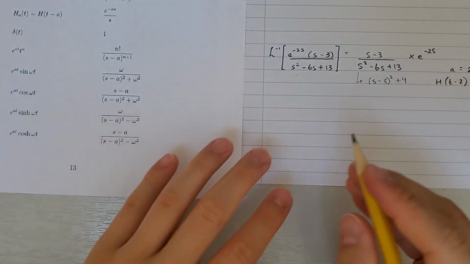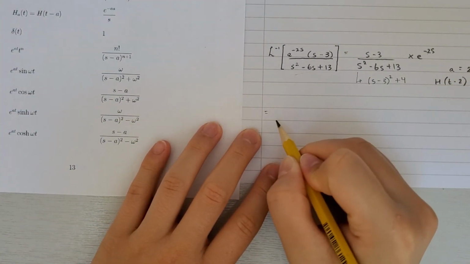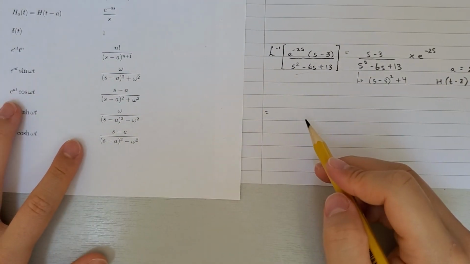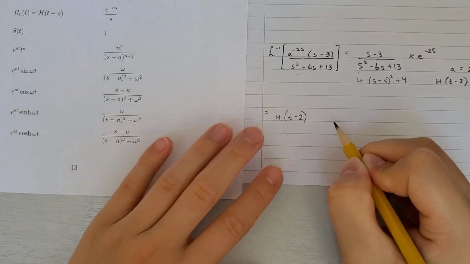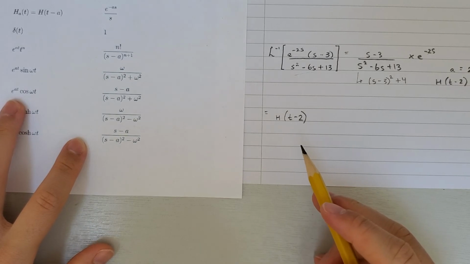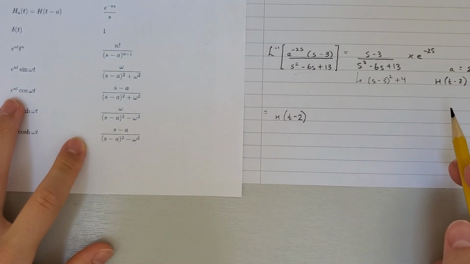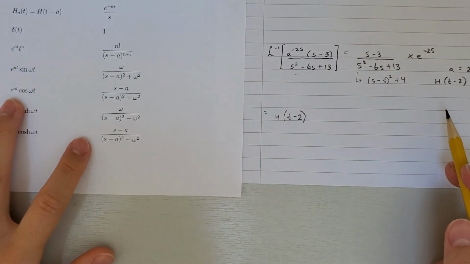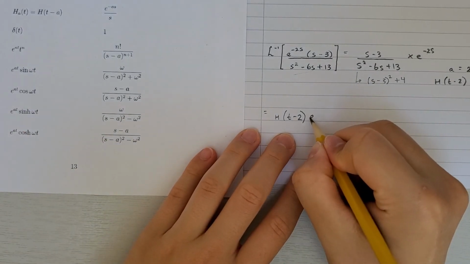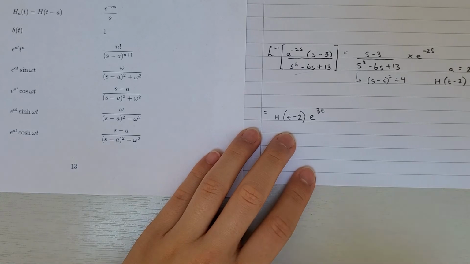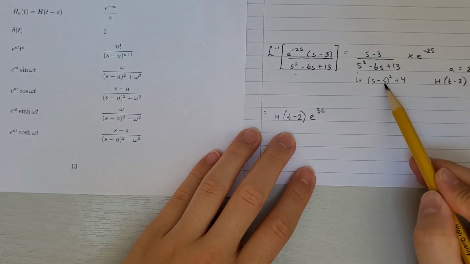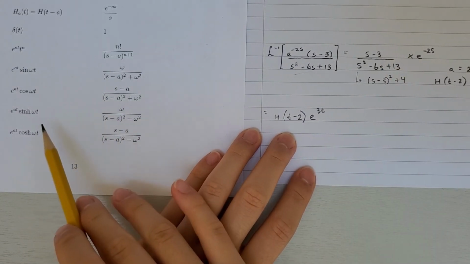So we have equals h(t minus 2), and then we have cos with the e to the power of at attached to it. So it would be e to the 3t, because we have 3's here, like on here.